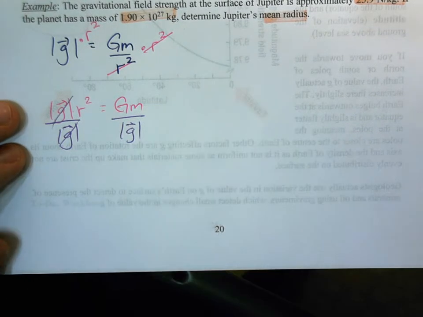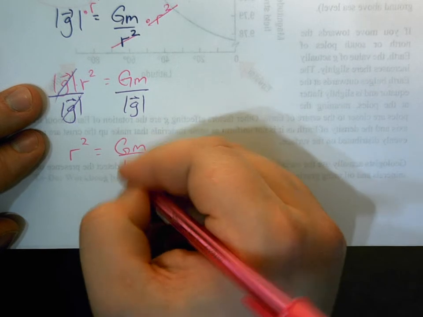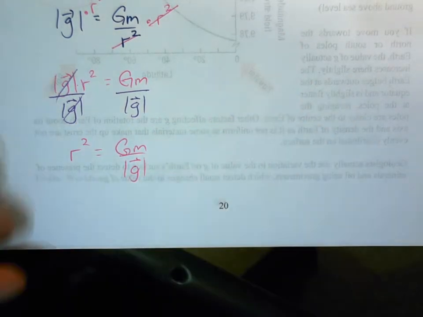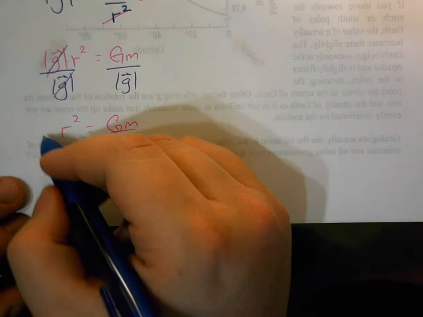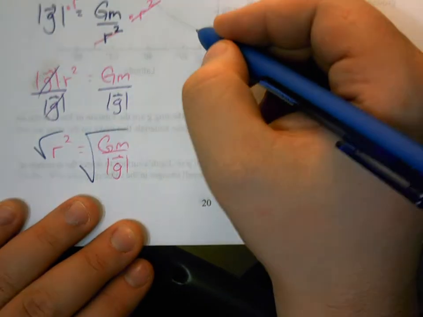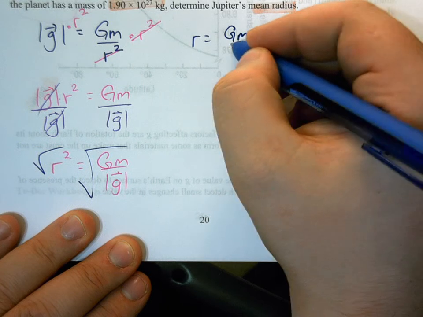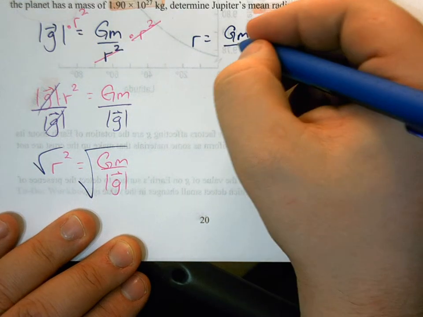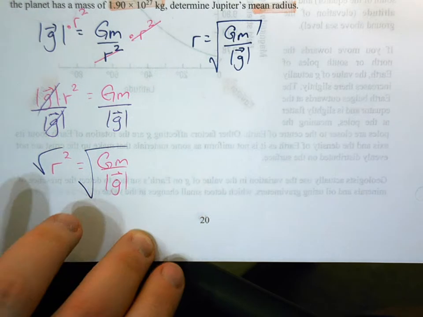That gives us r squared is equal to GM divided by little g. And then last thing, we don't want r squared, we just want r. So the radius is going to be the square root of the universal gravitational constant times the mass of Jupiter divided by the gravitational field strength on the surface of Jupiter.